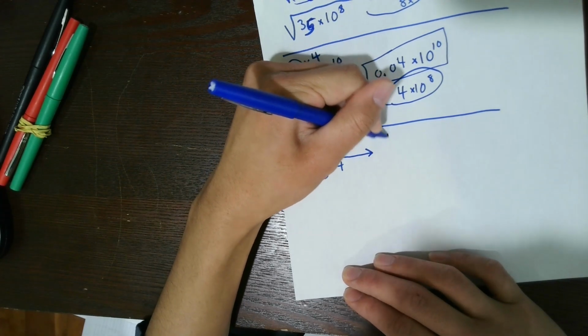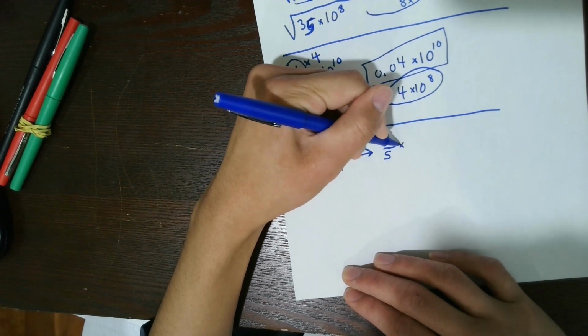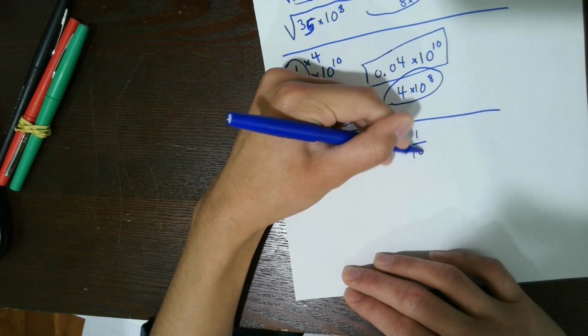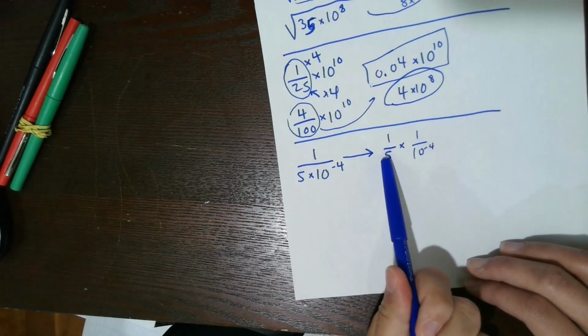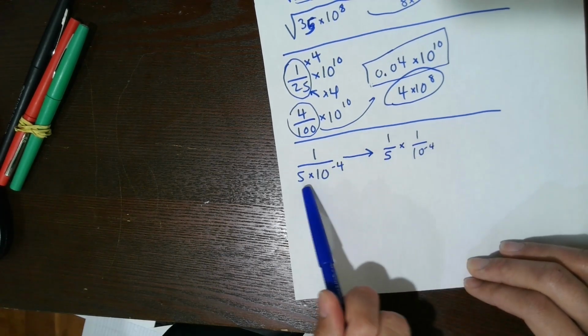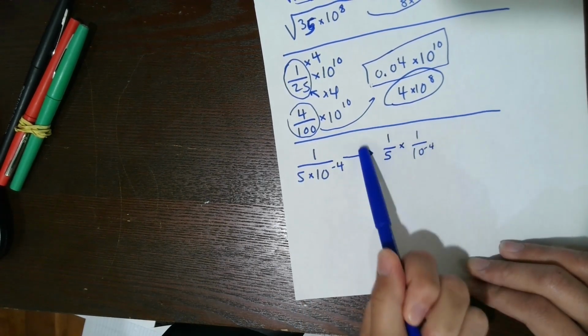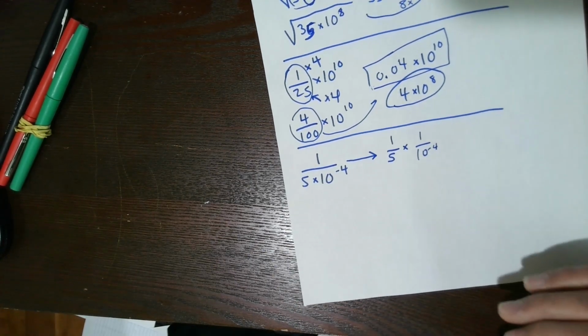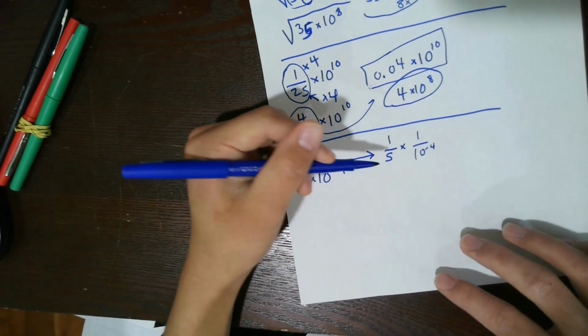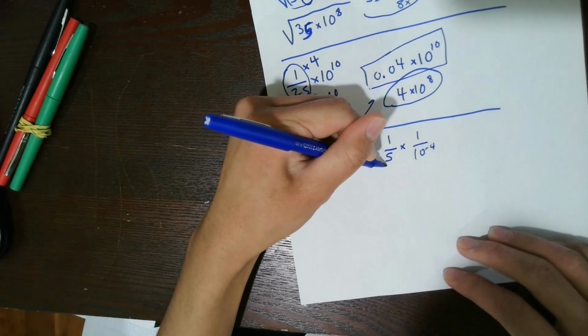So we're going to split it into 1 over 5 times 1 over 10 to the negative 4th. And we can see that if we were to multiply these two fractions together, we would end up with exactly what we started with, because 1 times 1 is just 1, and 5 times 10 to the negative 4th is our denominator.